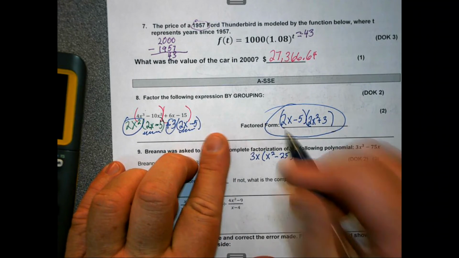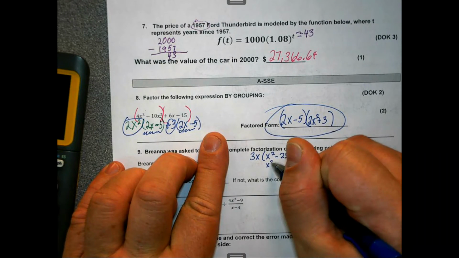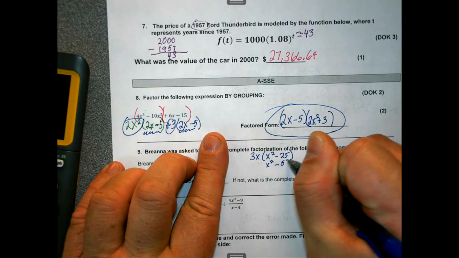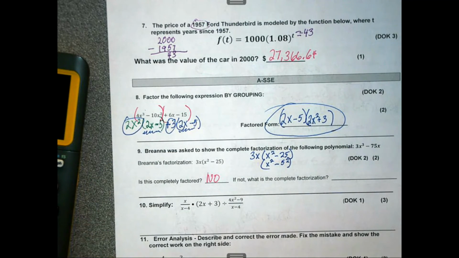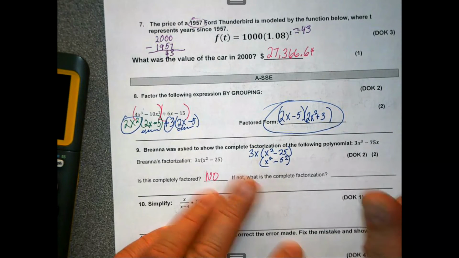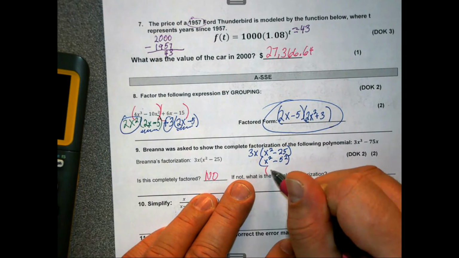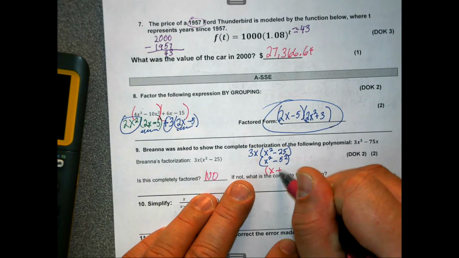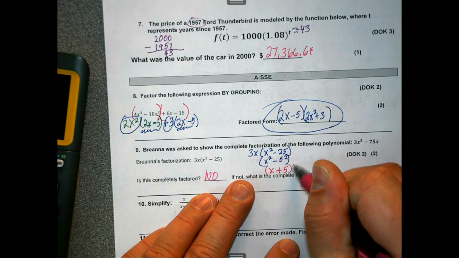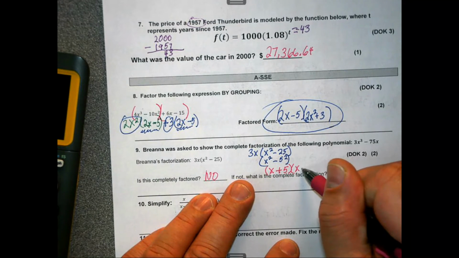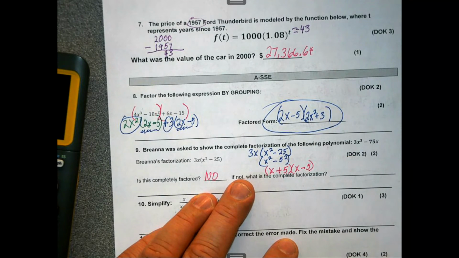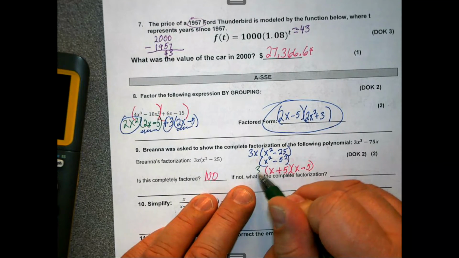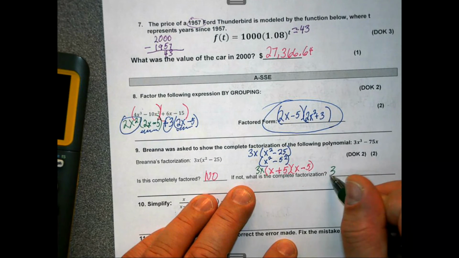Yes, it's actually x squared minus 5 squared. So I can factor that. She's wrong. So I can factor that to the base x plus the base 5, the base x minus the base 5. Don't forget the 3x. So that's my answer.